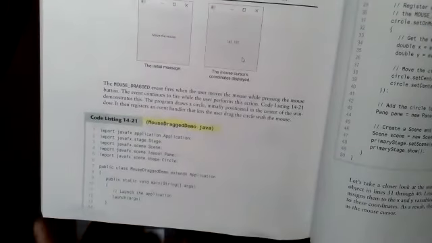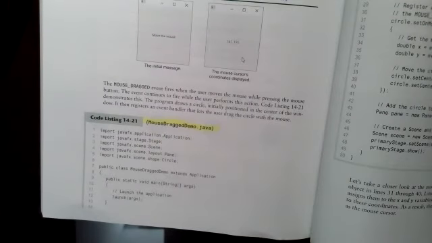The last one we're going to take a look at is called MouseDraggedDemo. It's code listing 14.21.